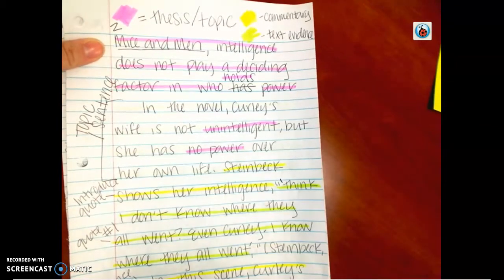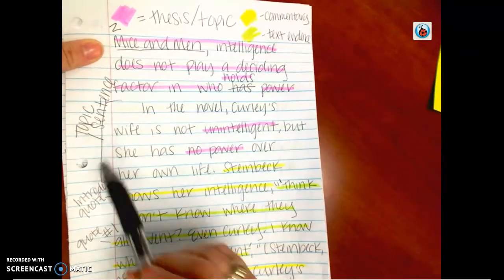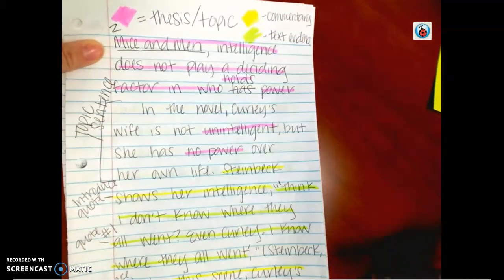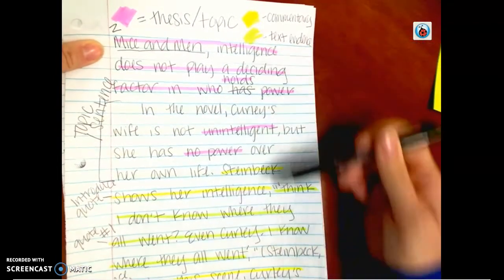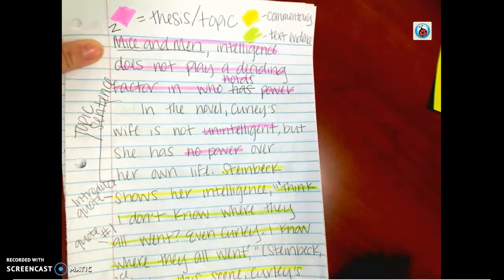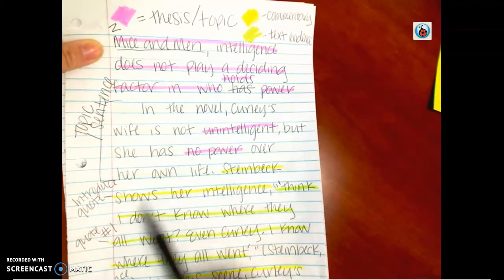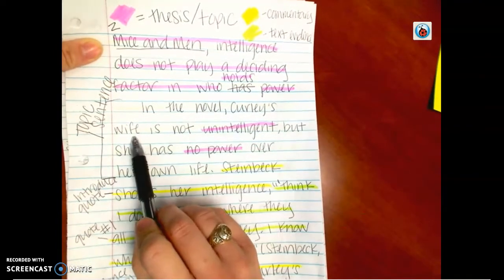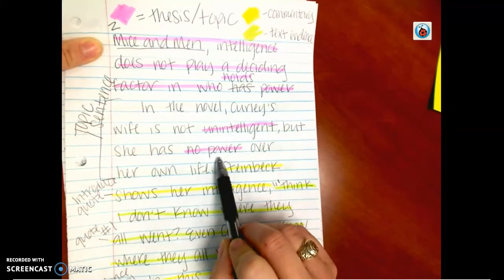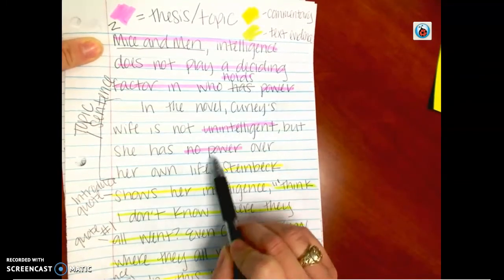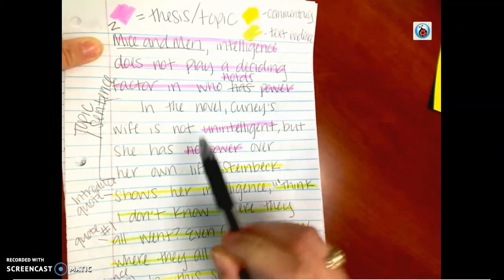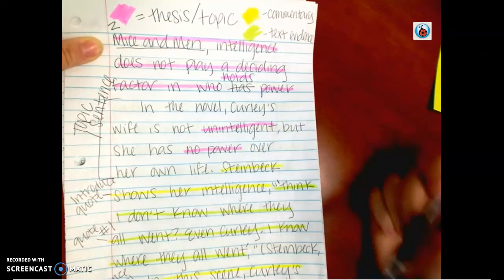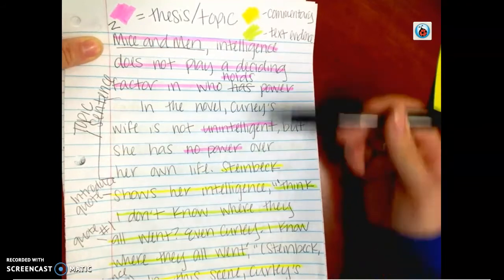So once again, my thesis is about intelligence and power. So in my topic sentence for my first body paragraph, I have intelligence and power in that sentence to show that I am talking about my thesis throughout the whole entire essay. This topic sentence is also telling you what this paragraph is going to be about. So my first paragraph is about Curly's wife and the fact that she is unintelligent and she is intelligent, but she doesn't have any power. So your topic sentence tells you what this paragraph is about, and then it also ties back to your thesis. So it's doing two jobs at once.